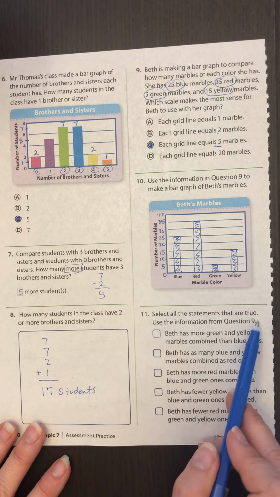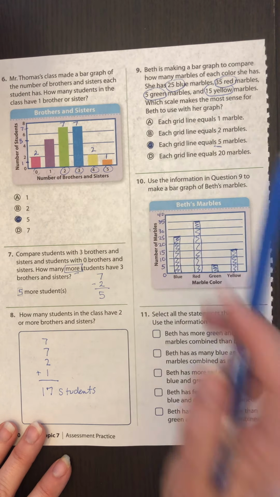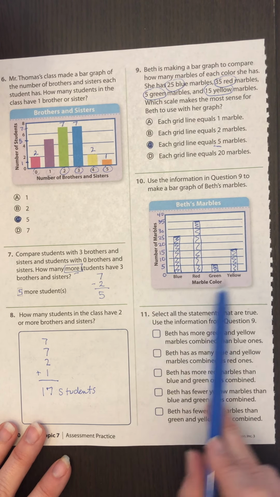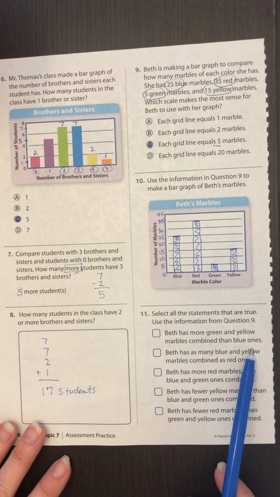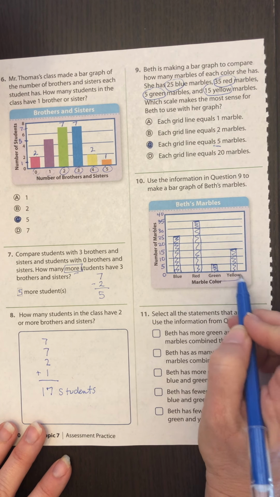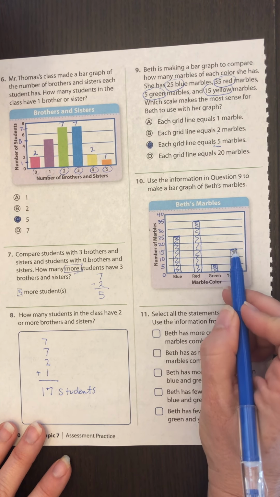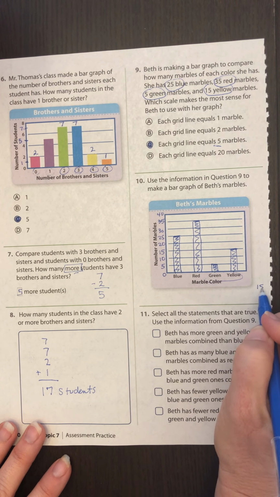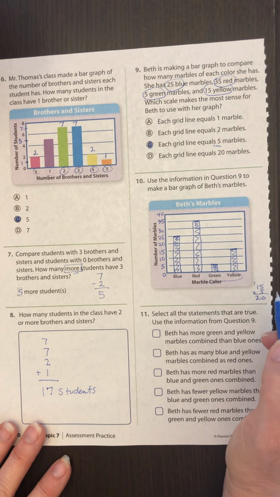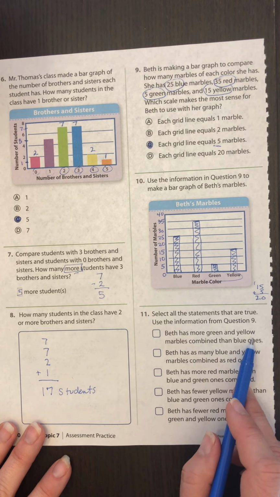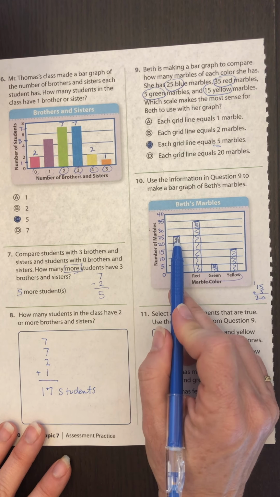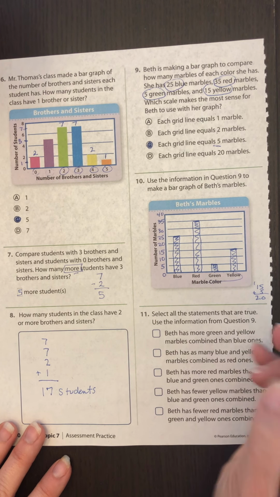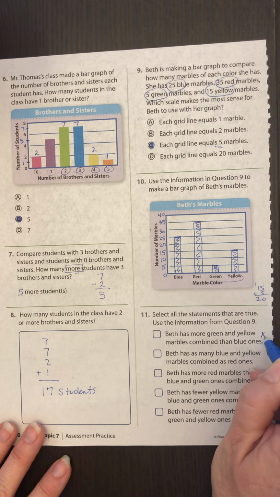Now we're going to select all the statements that are true using the information in question number 9. Remember, let's use our bar graph as well. Beth has more green and yellow marbles combined than blue ones. Now green and yellow combined, we've got 5 plus 15. Let's add that up over here. Would be 20 marbles. She has more green and yellow, that's 20, than blue. Blue is 25. That is not true because 20 is not greater than 25.